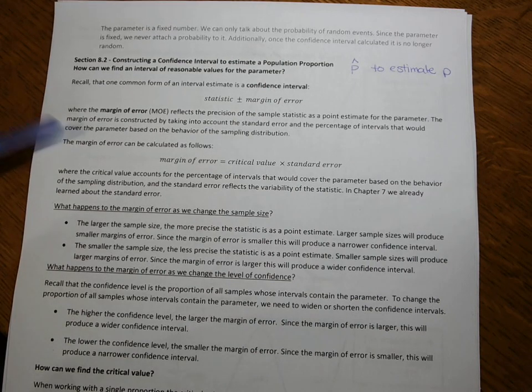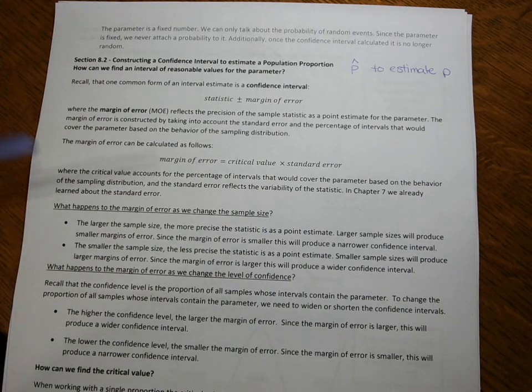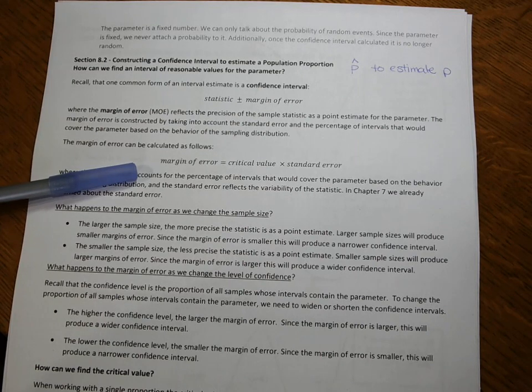We have here that the margin of error reflects the precision of the sample statistic as a point estimate for the parameter. The margin of error is constructed by taking into account the standard error and the percentage of intervals that would cover the parameter based on the behavior of the sampling distribution. This gives us how we're going to calculate the margin of error.